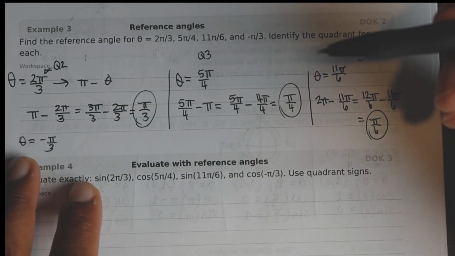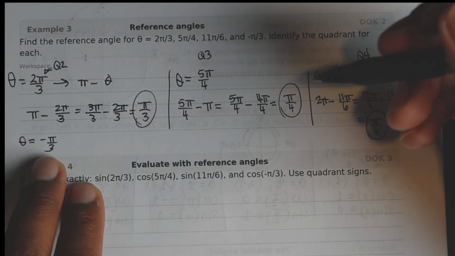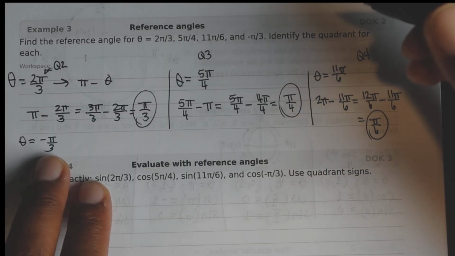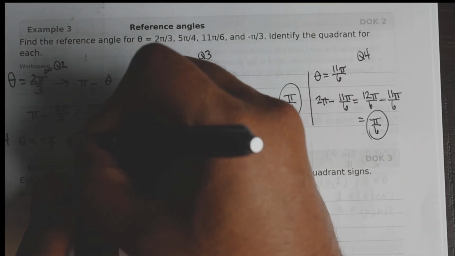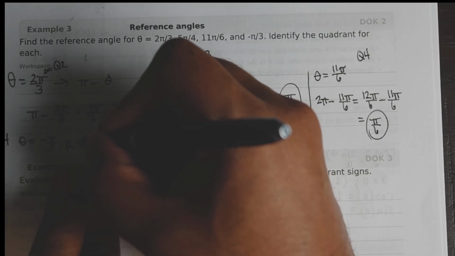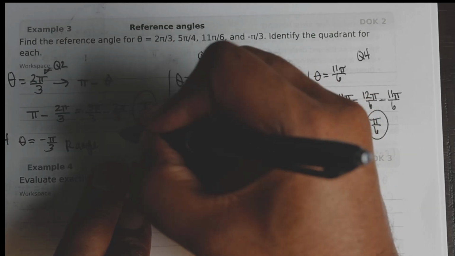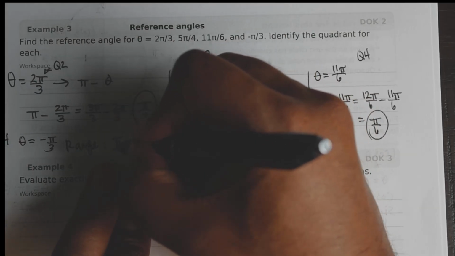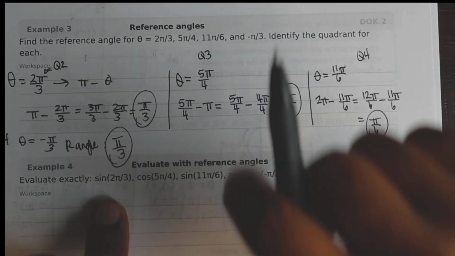So if we have theta equals negative pi over 3, the quadrant would be 4, and then the reference angle would be pi over 3. Okay, so just simply that in reverse.